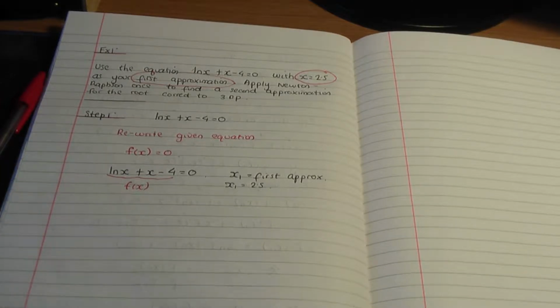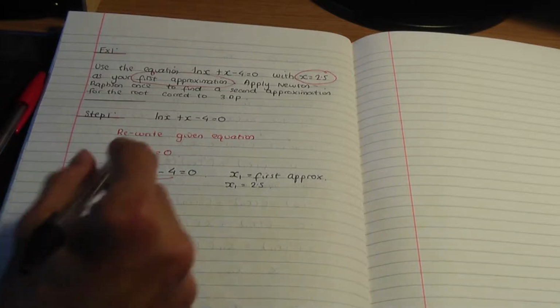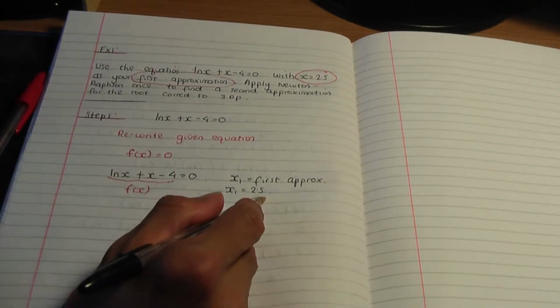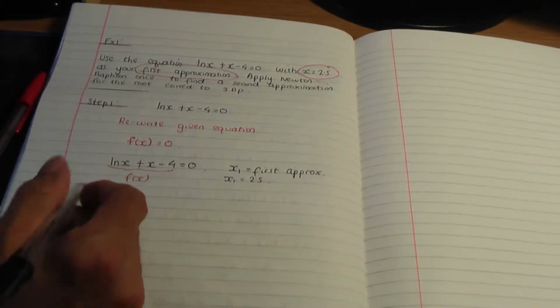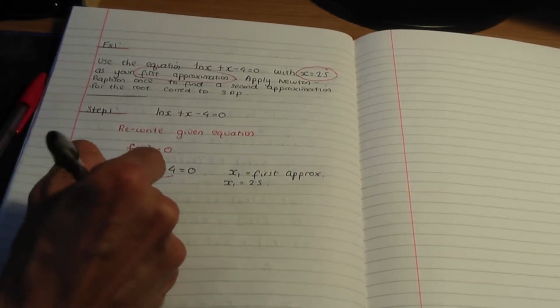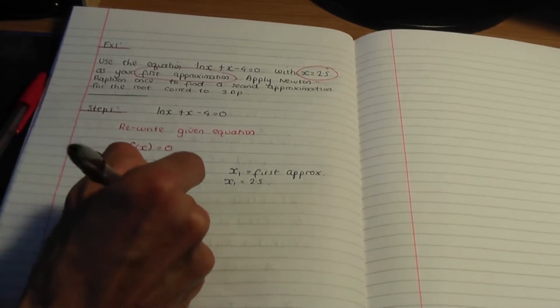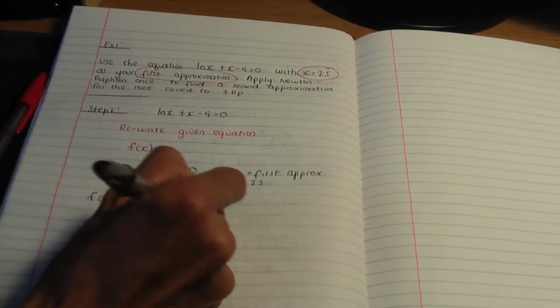And we'll need f of x, which is ln x plus x minus 4, and x1, which is 2.5, for this method.